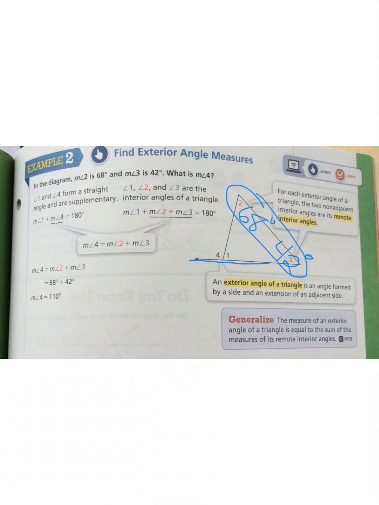What this is telling us is that every single time, the measure of angle 4, this exterior angle, is going to be the sum of the 2 non-adjacent interior angles. So the measure of angle 4 is going to be the sum of 2 and 3. We also know that we could find the measure of angle 1 by taking 180 minus 68 minus 42.